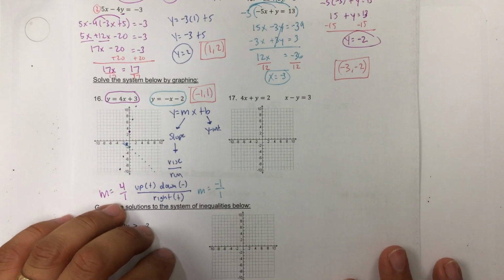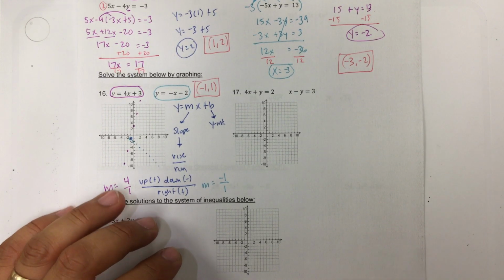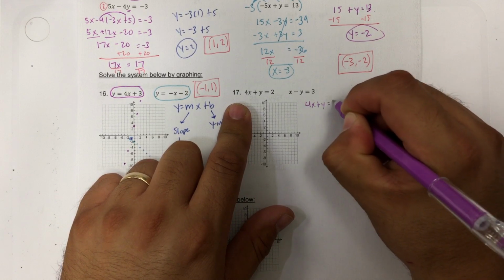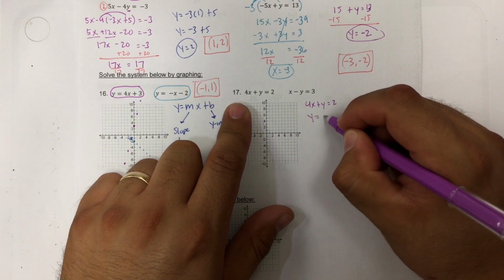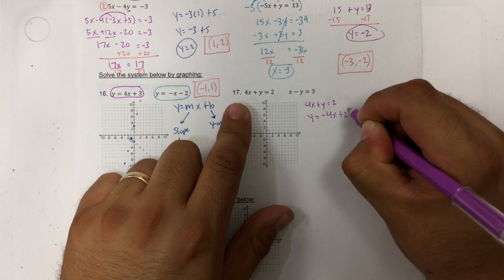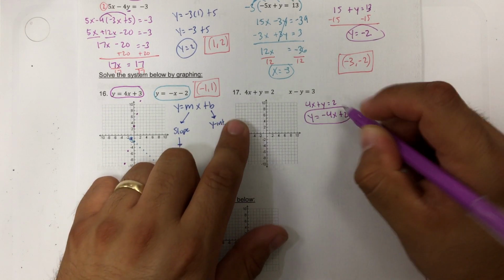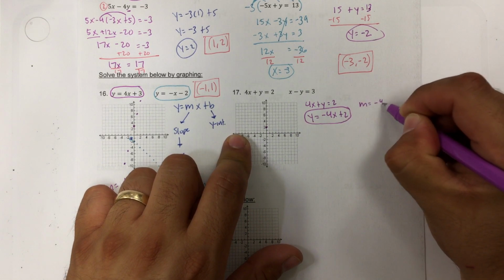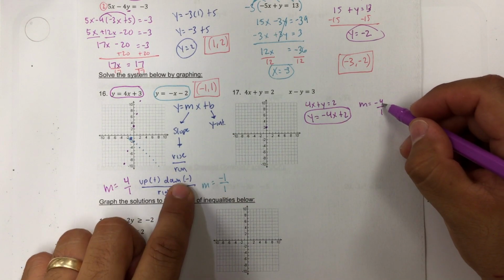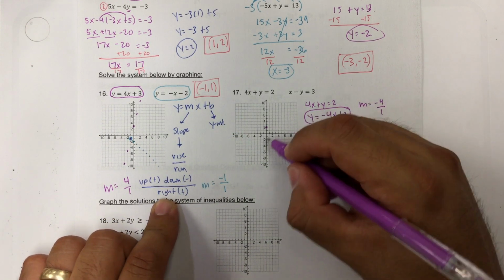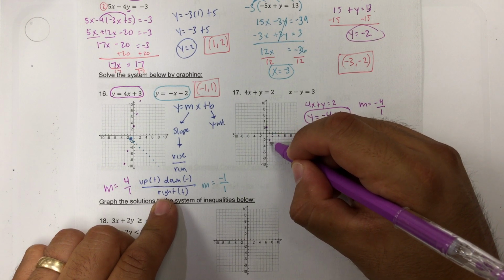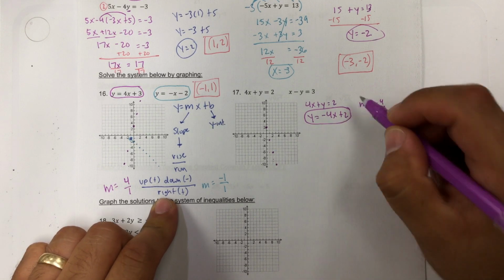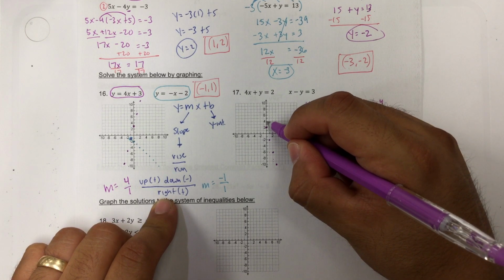All right, for number 17. Before you can actually do anything, you have to solve these. So let's go ahead and take 4x plus y is equal to 2. We're going to go ahead and subtract the 4x, so y equals -4x plus 2. So my y-intercept is 2. My slope is m equal to -4, so we're going to put it over 1 to make a fraction. It's negative, so we're going to go down 4, positive, right 1. So down 4, right 1, down 4, right 1. To go backwards, we go up 4, left 1.